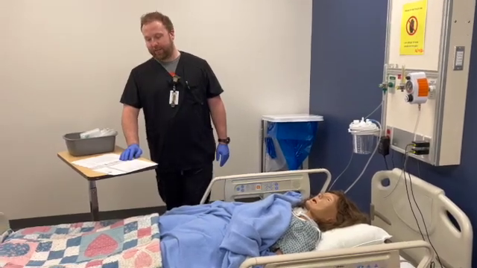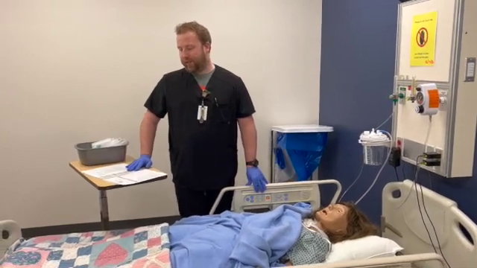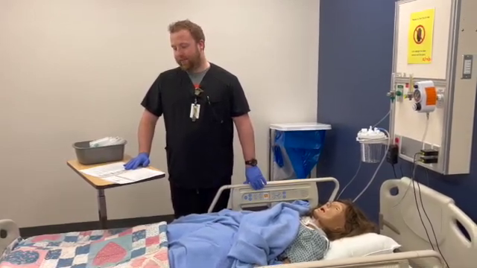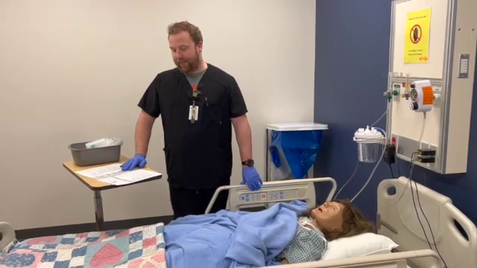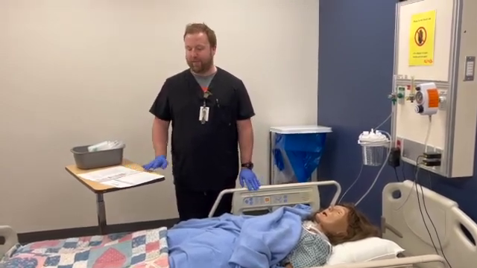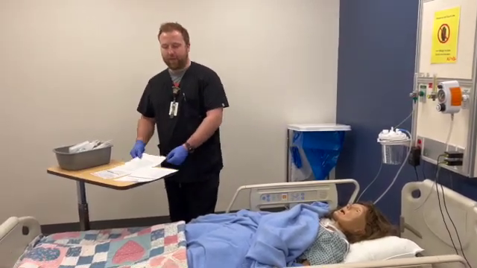Alright, today we're going to go over Unit 8: inserting an NG tube, suctioning and care of the NG tube, NG medication, care of gravity pump and feeding, and finally the removal of the NG tube. First thing we want to do when we go into the room is verify our orders.